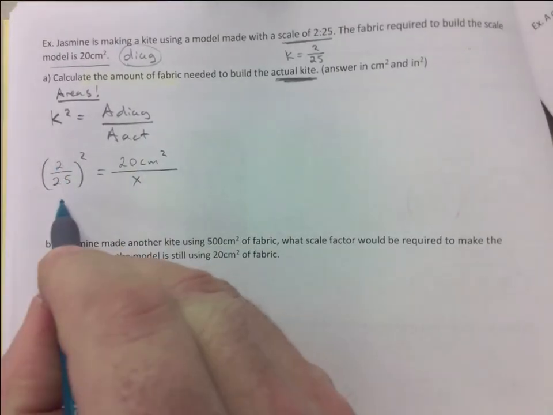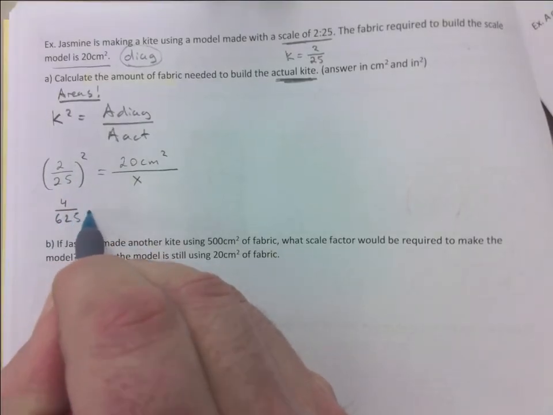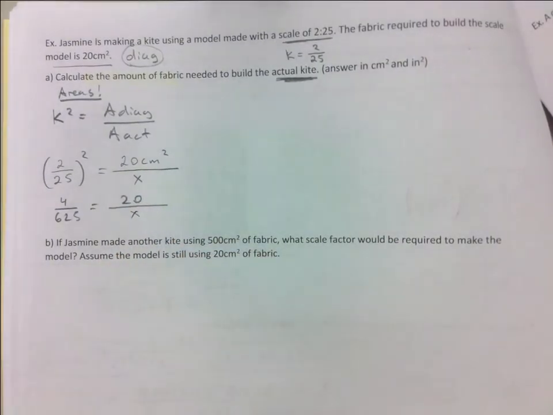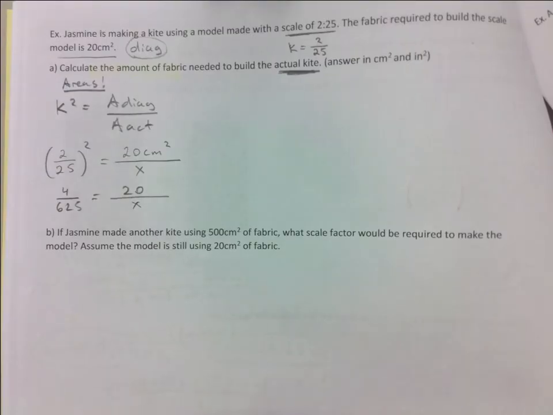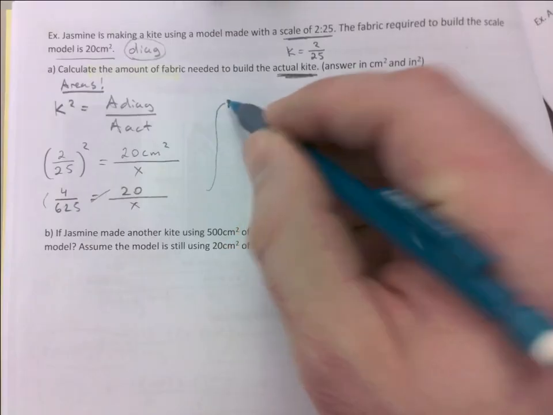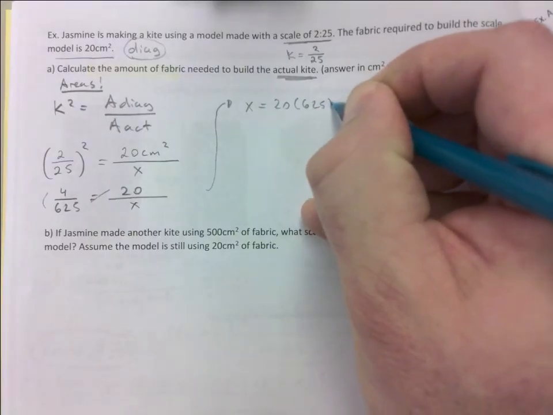You square the 2, that's 4. You square the 25, that's 625. And you leave this side 20/x. You cross multiply and divide. So I'll do my work over here. X is 20 times 625.